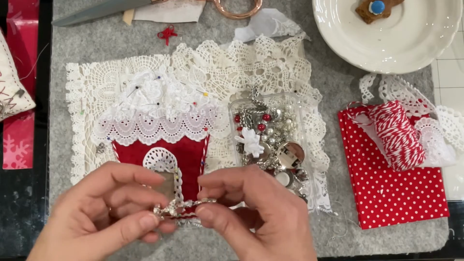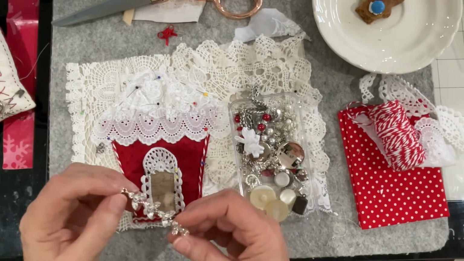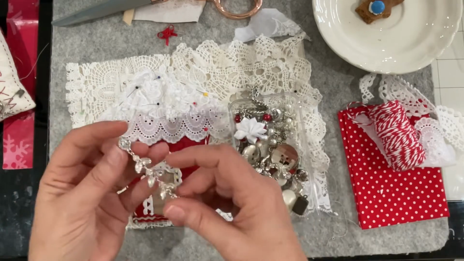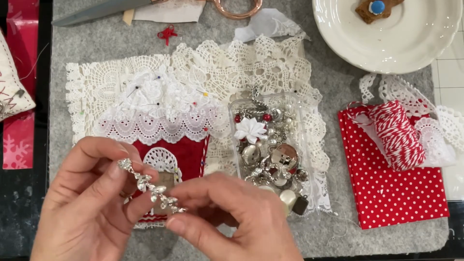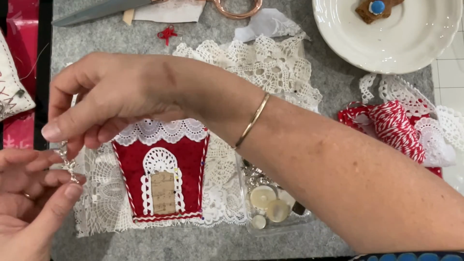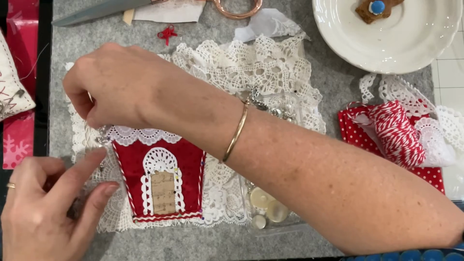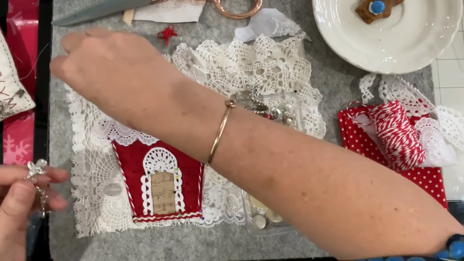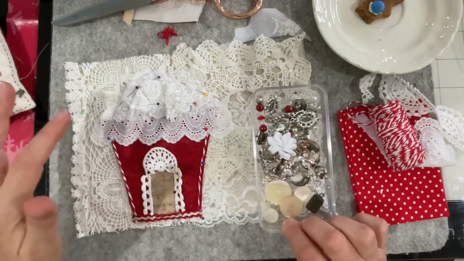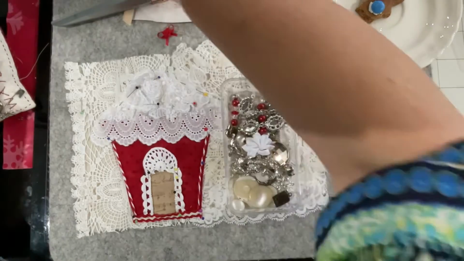So there are a pair of earrings. I wonder if there's enough. 1, 2, 3, 4, 5, 6 peaks. 1, 2, 3. So if I pulled those earrings apart, they sort of look like holly, don't they? I wonder if I do that. I'm not sure. We'll have a think about that for the next week. I've got at least the little guy started. Let me pop that in there before I knock it flying.